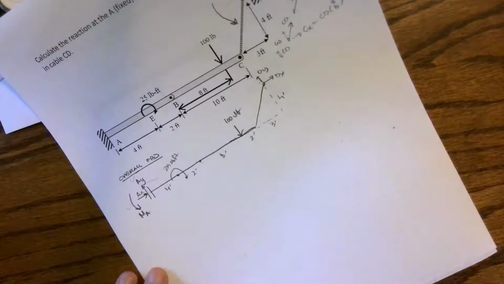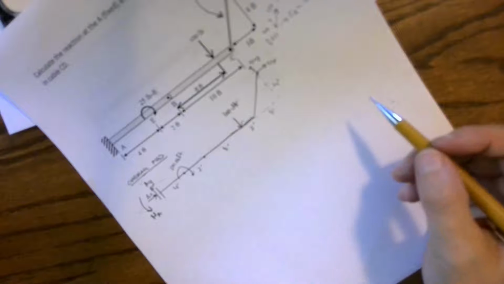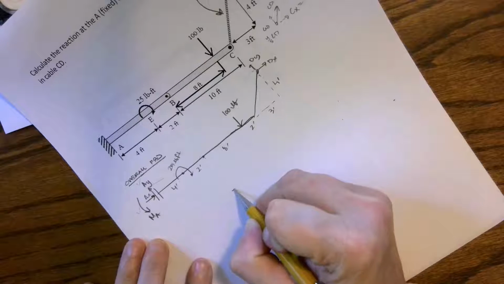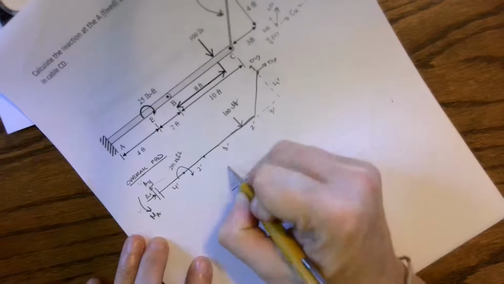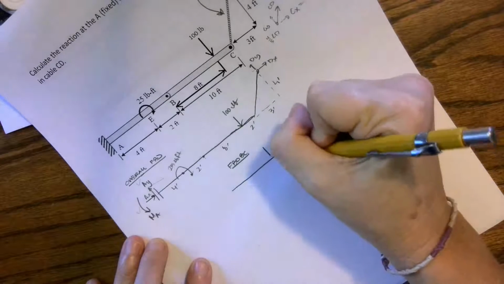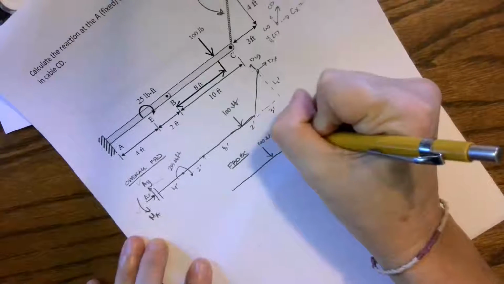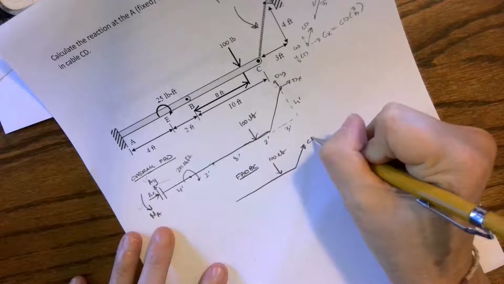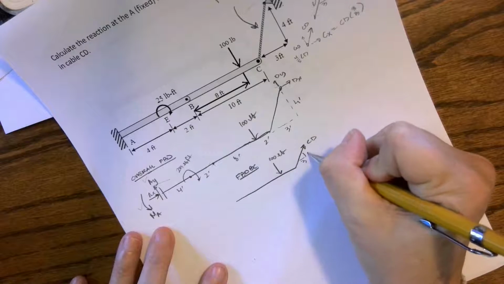If I start here from B to C and draw my free body diagram, okay, so I have my free body diagram of B to C. I have 100 pounds coming down. I have this tension cable, CD, coming up at a 3 to 4.